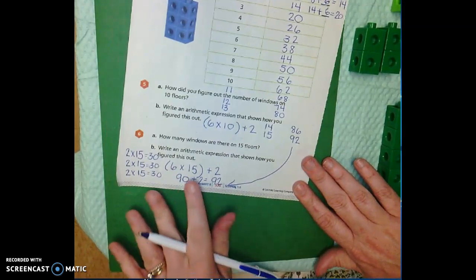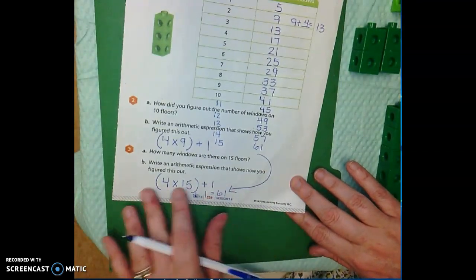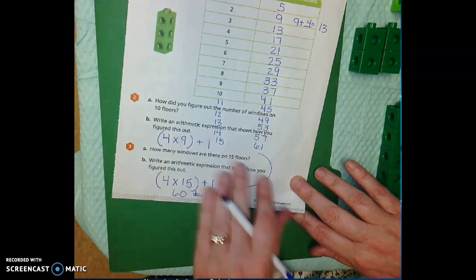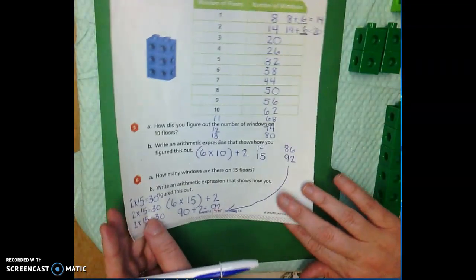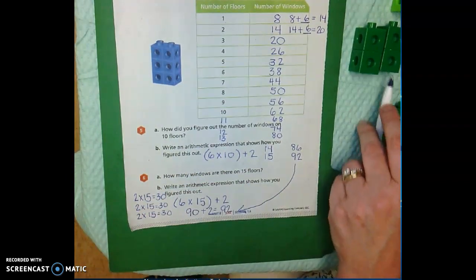Now this is just one way that you could have written an arithmetic expression. This is just one way you could have written an expression to figure out the pattern. There are many, many different other ways.